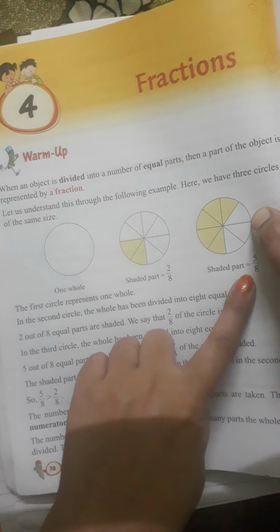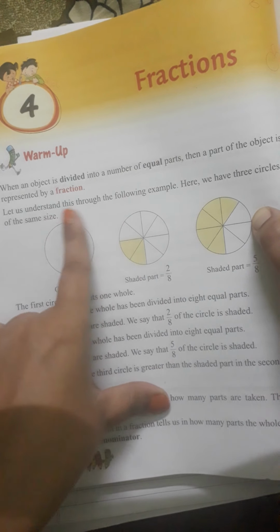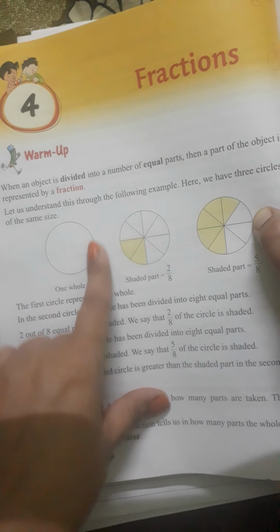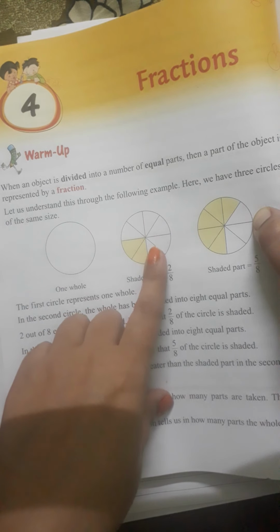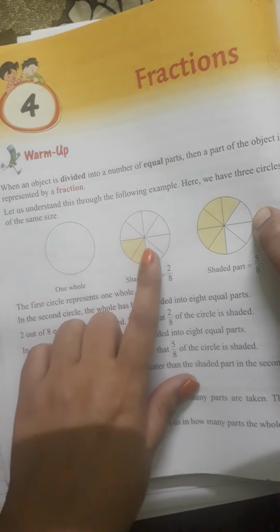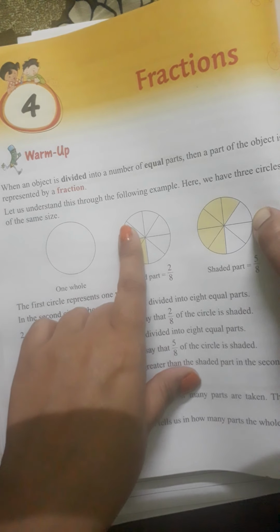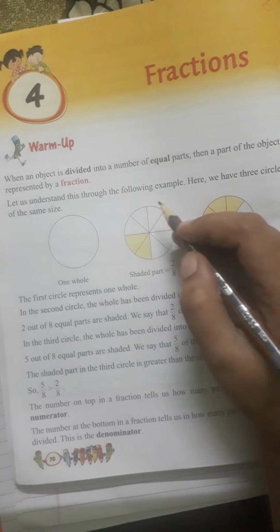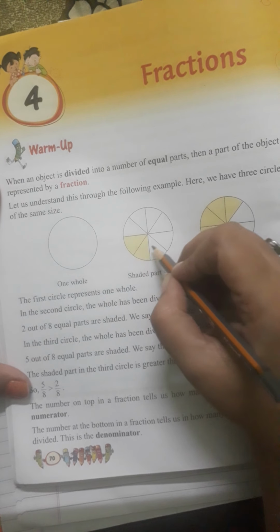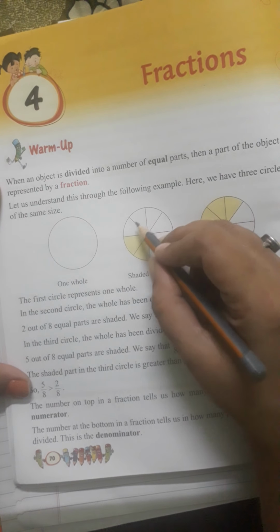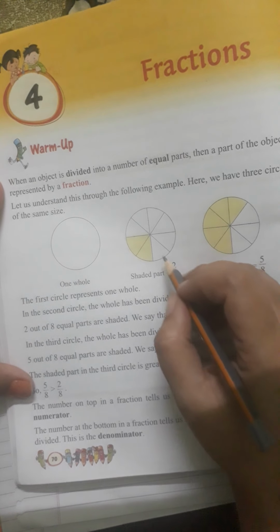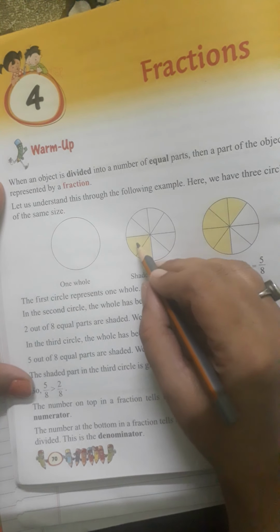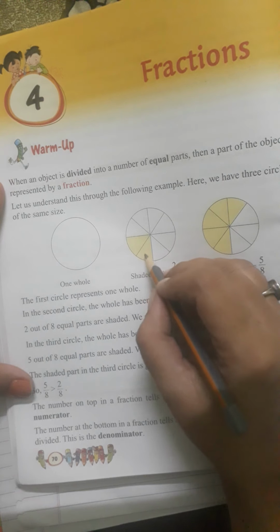Here there are 3 circles. In the first circle, this is one full whole circle. Now this circle is divided into a number of parts, and you can see all the parts are the same. In how many parts has the circle been divided? 1 2 3 4 5 6 7 8. So the circle has been divided into 8 parts in total. And how many parts out of 8 are shaded? There are 2 parts out of 8 shaded.